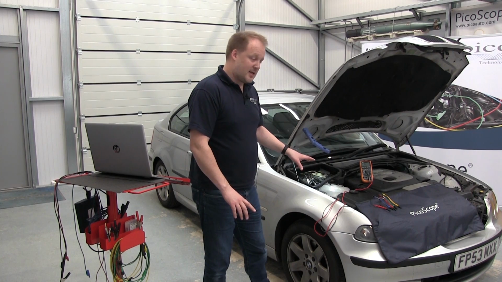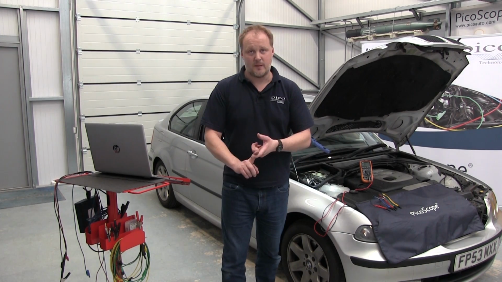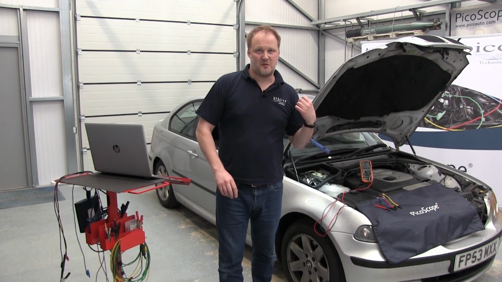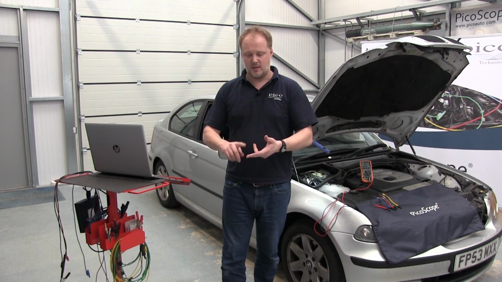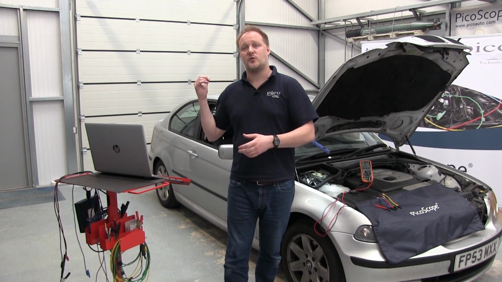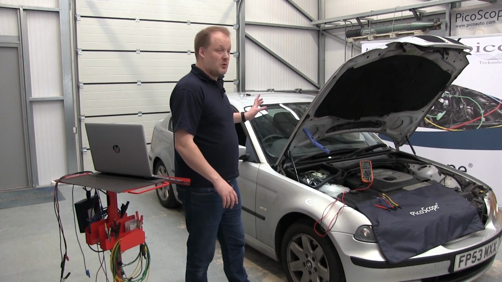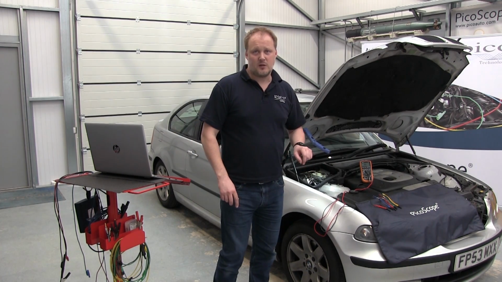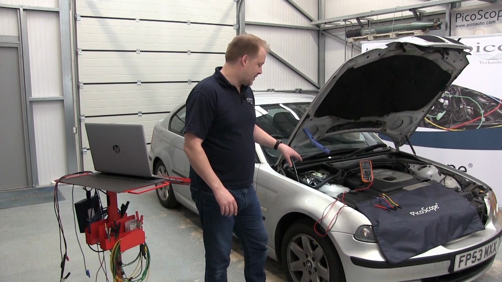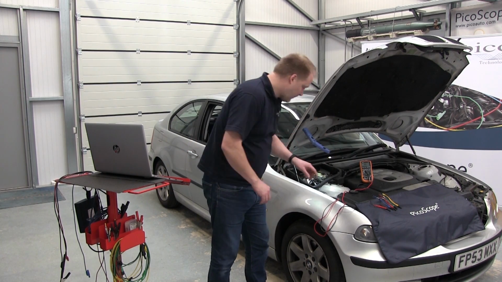Right, before we connect up and do that, two things to remember. Firstly, switch off your ignition and take the key out. Secondly, disconnect your battery. I've already done that, so we're good to go, and we're going to look at the total resistance with everything connected up first.